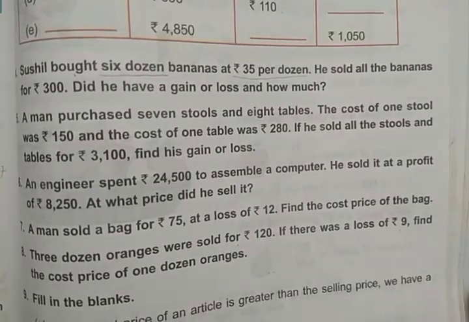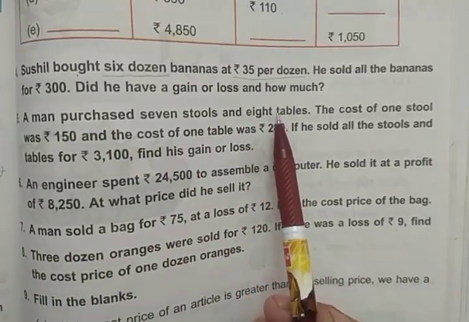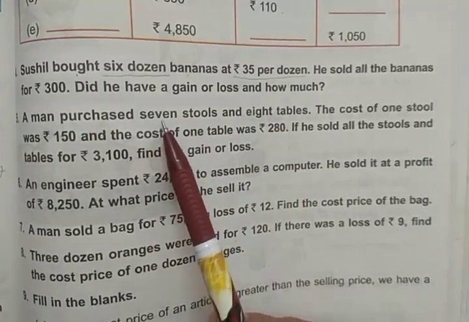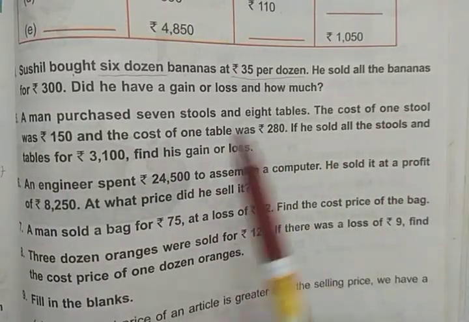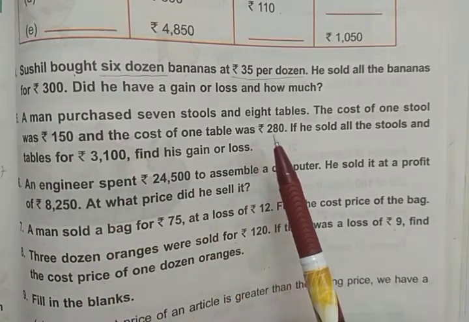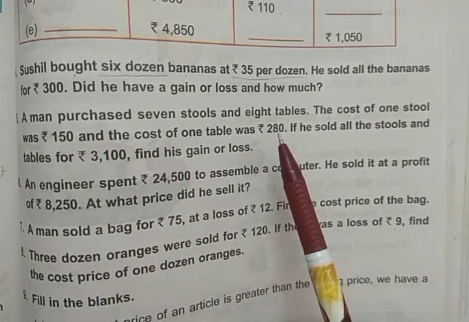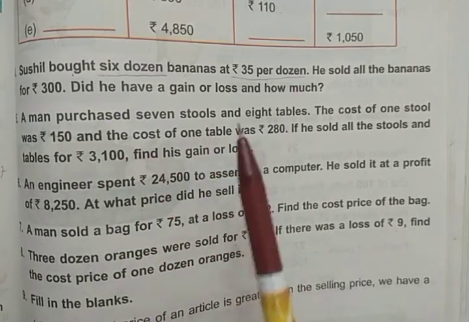Now next one, a man purchased 7 stools and 8 tables. The cost of one stool is rupees 150 and the cost of one table was rupees 280. Now try to understand this question.